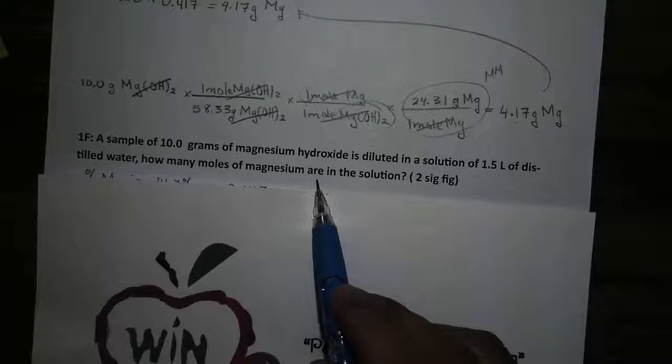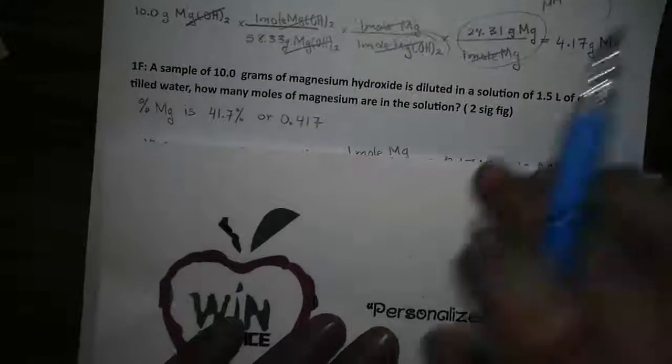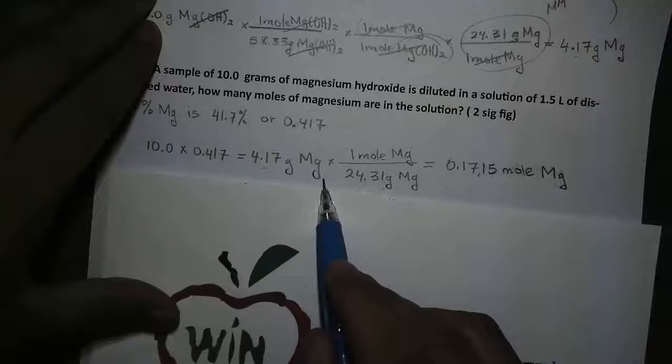A sample of 10 grams of magnesium hydroxide is, again, the same scenario. But we are looking for how many moles of magnesium are in the solution. Assume this problem wasn't given to us, and we are given this problem directly. Of course, we would use the knowledge of percentage again. Magnesium is 41% in the compound, and we multiply that in decimal form to the entire sample, which gives us the mass of magnesium.